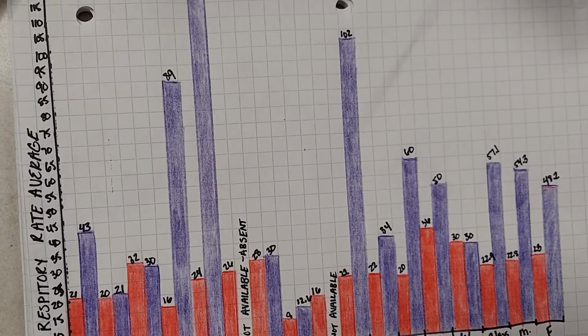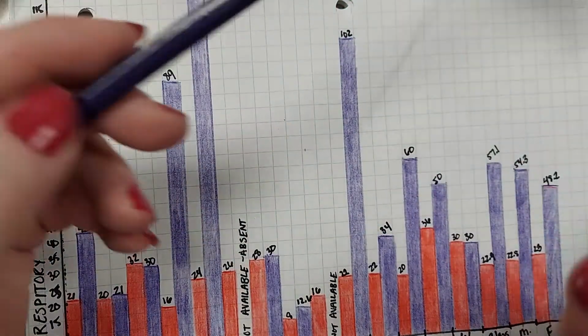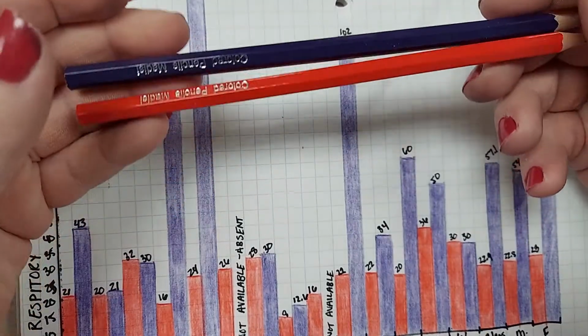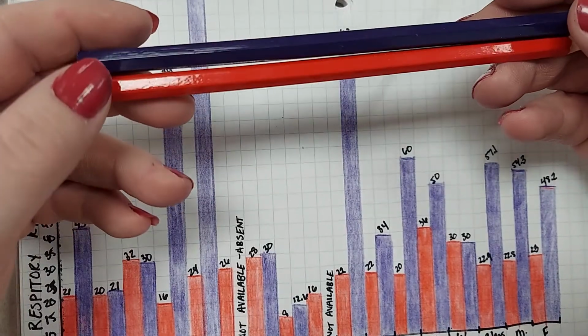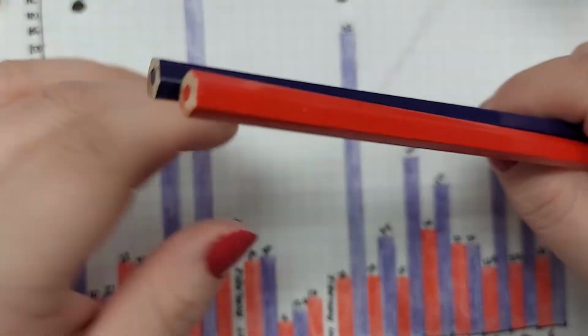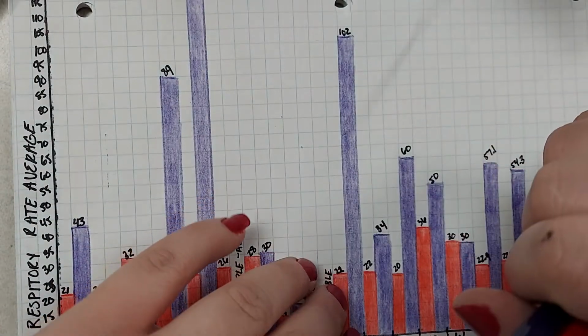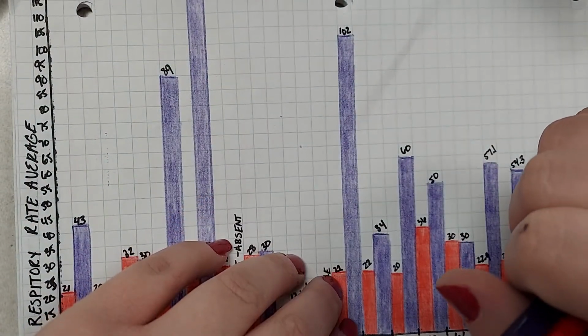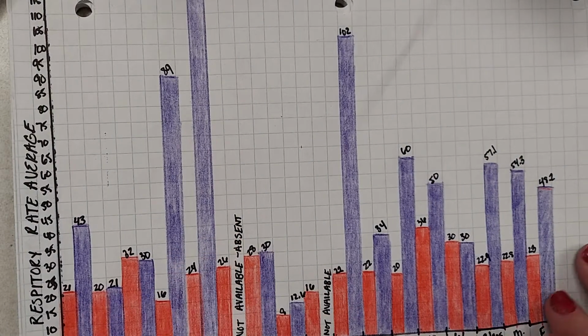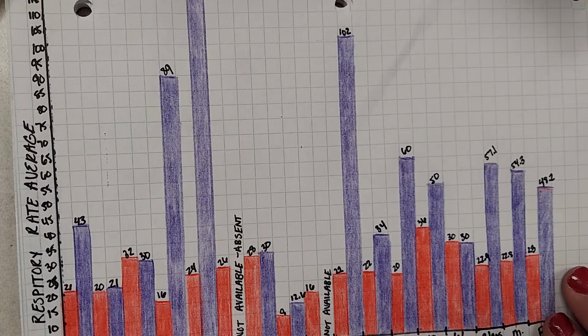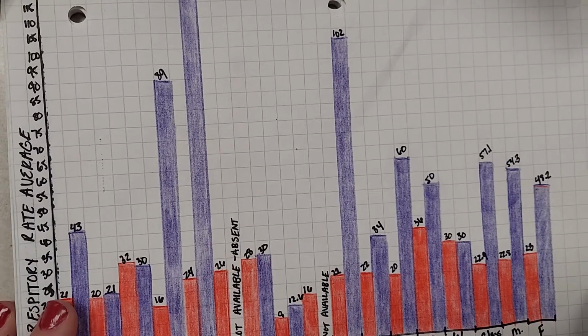In class, I gave you 2 colored pencils. You can use any 2 colors that you want. You just need to make sure that you stay consistent across the board. For group A, you're going to need to set this up for yourself. Then we will look at the data points on Thursday, as long as we have school.